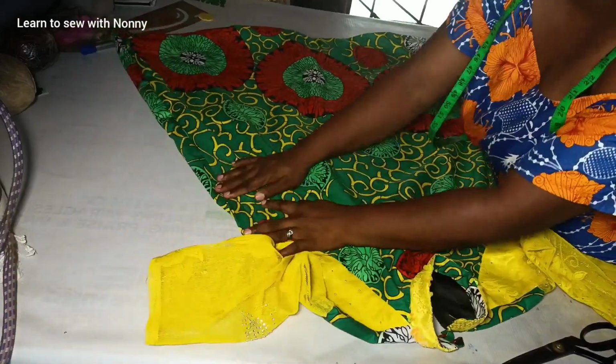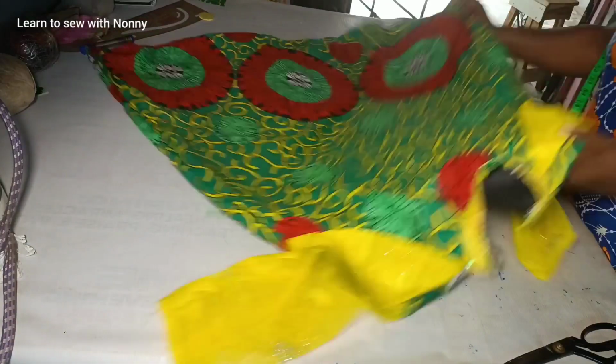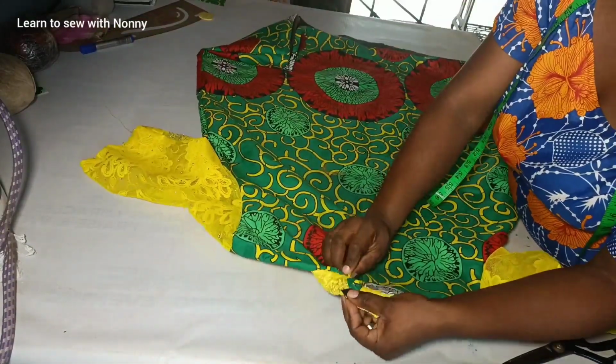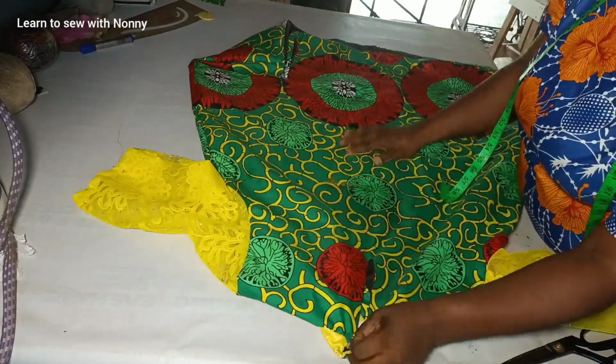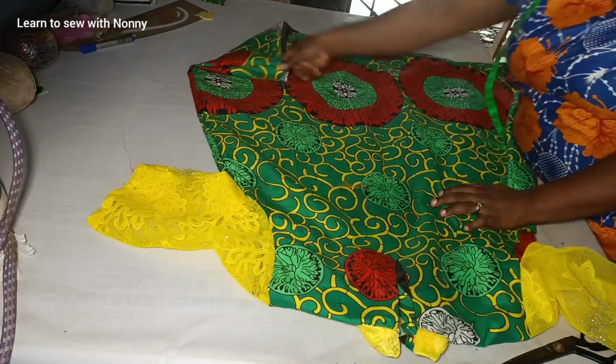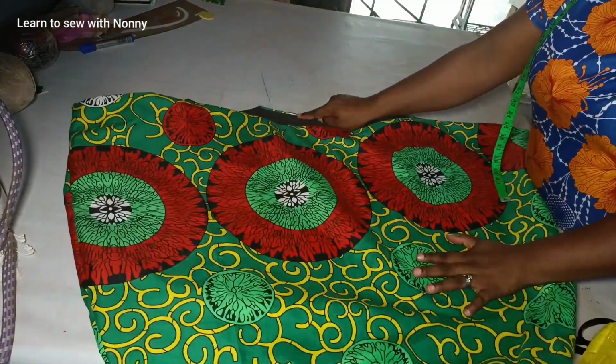And guys, this is done. It's off the fire. You can see the halter neck, the turtleneck collar, and my loops. I'll go and fix buttons shortly after, and you have to give this a very good press.